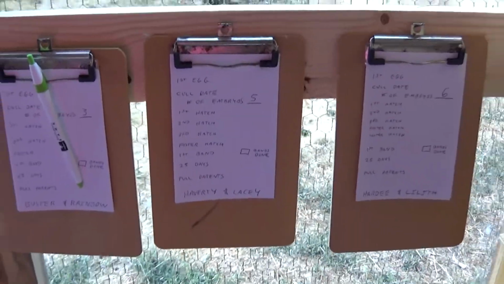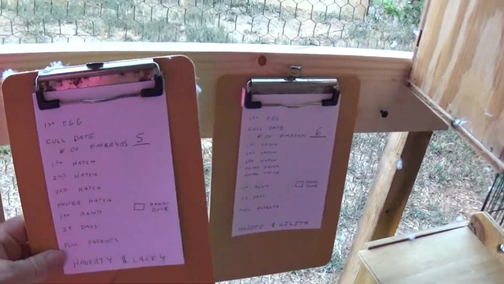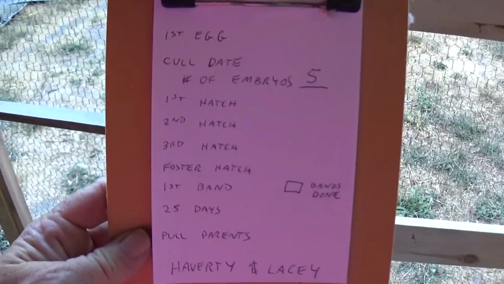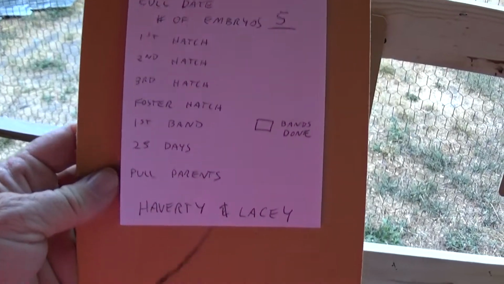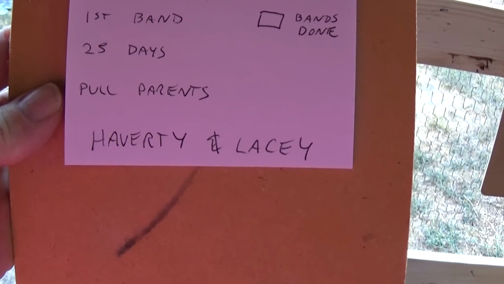I keep a calendar in here because record keeping is all about dates. So let's take a look at this. I have a card for each pair. Down at the bottom we have the cock and the hen. So this will be for Haverty and Lacey.